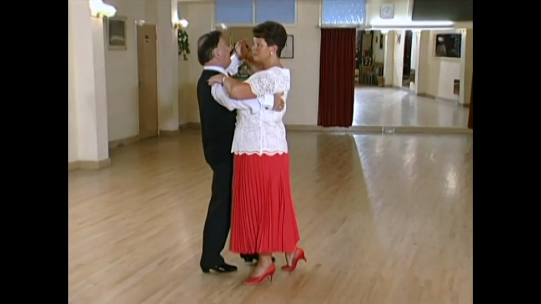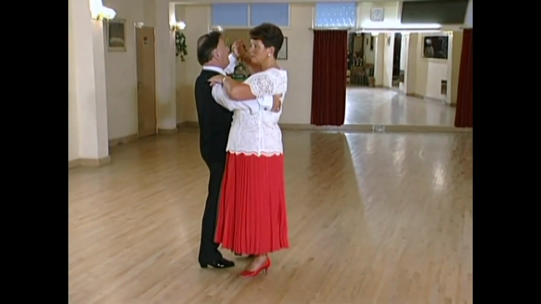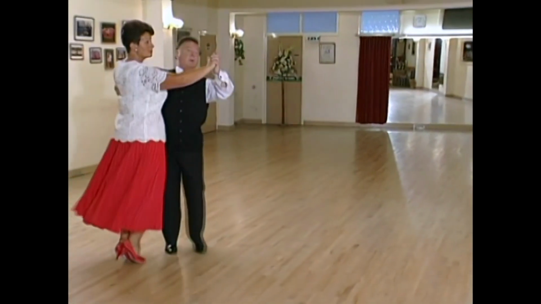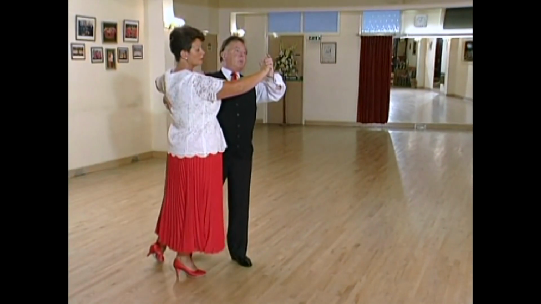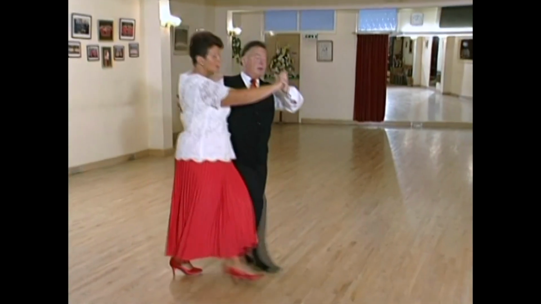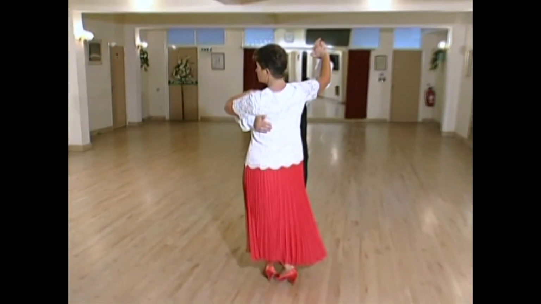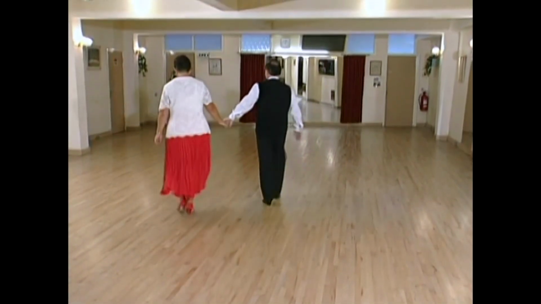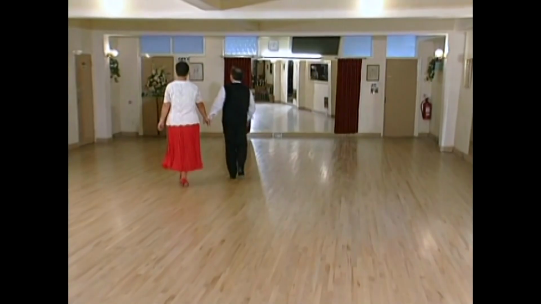And now an open impetus turn into promenade. Gentleman doing a heel turn. 1, 2, 3. Into a left side whisk. 1, 2, 3. So now we'll repeat that from the very beginning, showing you the first 8 bars.